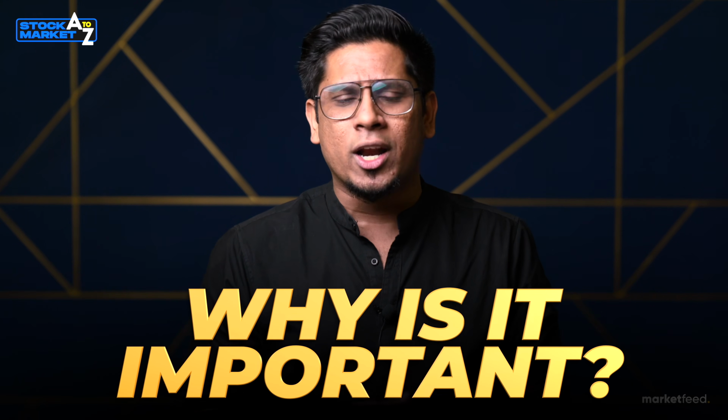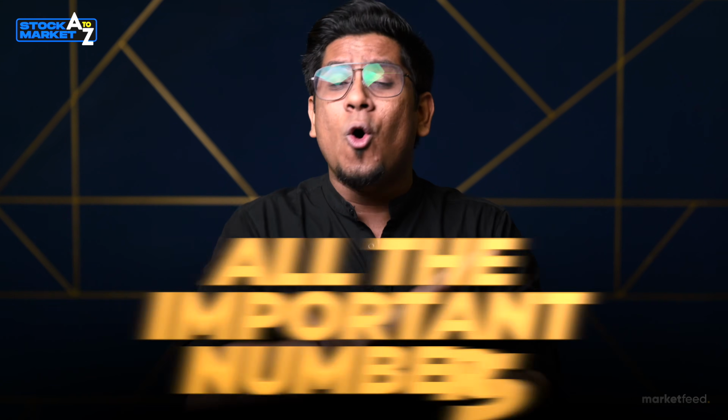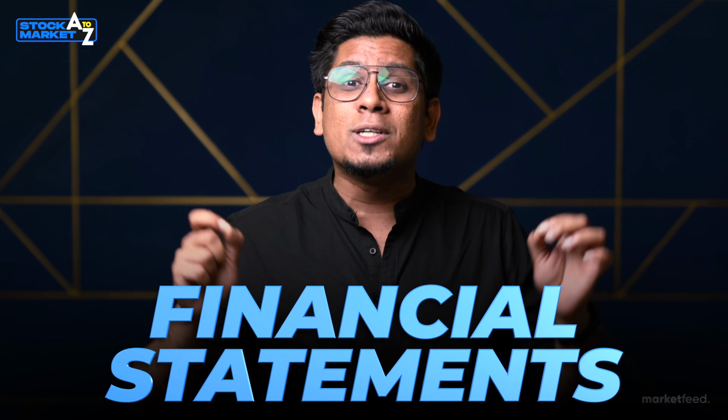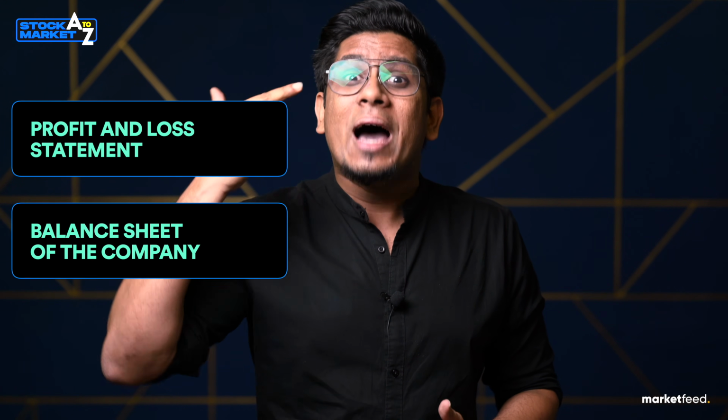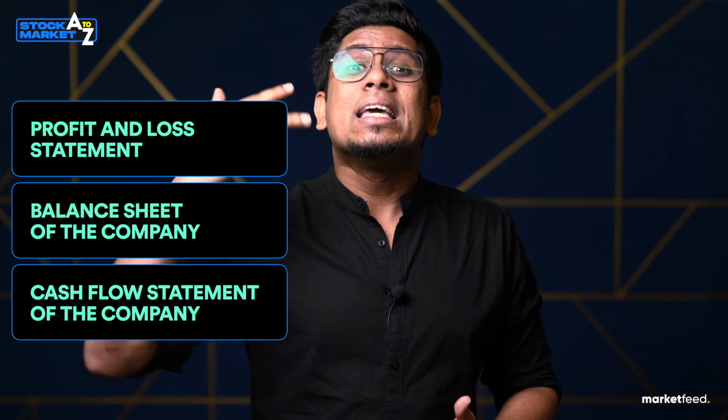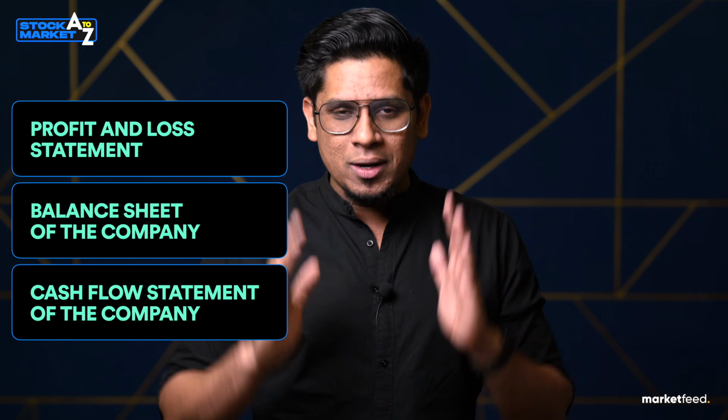Now, why is it important? All the important data, all the important numbers regarding how the company is performing can be found in the financial statements of a company. What are the three financial statements of a company? Number one, the profit and loss statement. Number two, the balance sheet of the company. Number three, the cash flow statement of the company. So in the next few videos, we are going to learn exactly this.